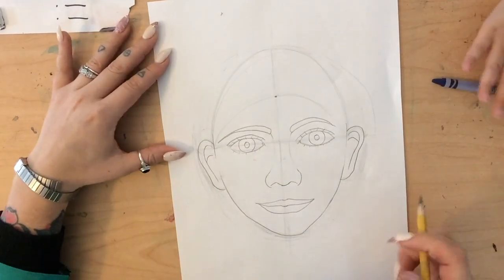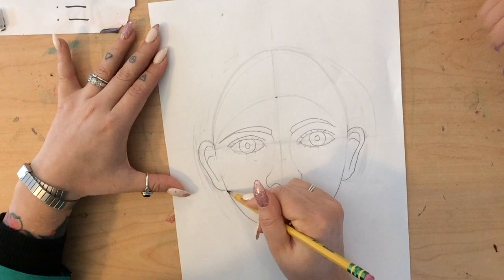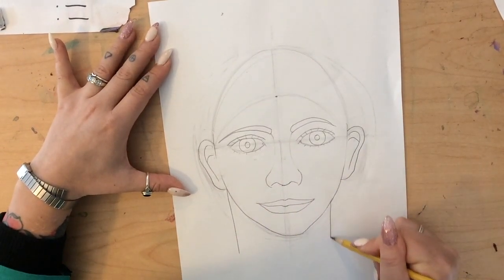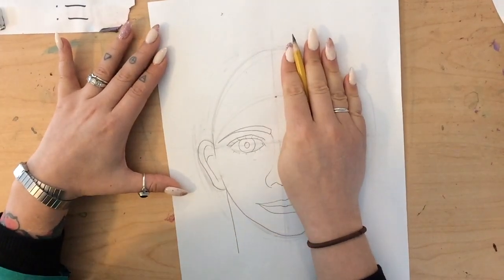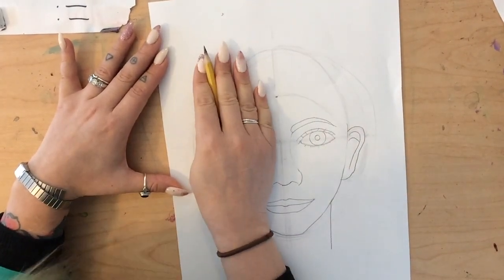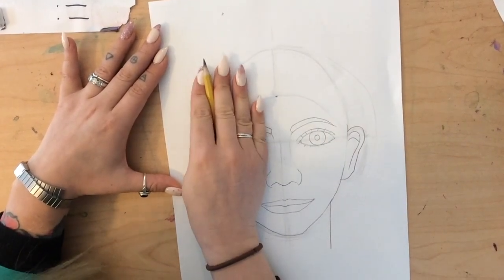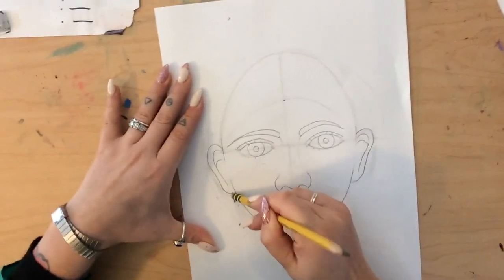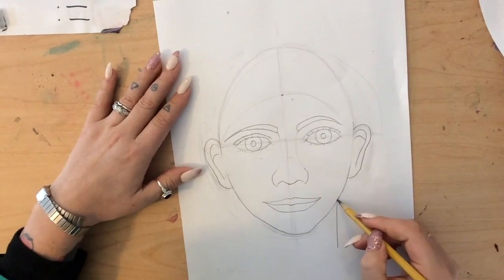Next is the neck, and the neck is something that people tend to draw a little bit too small. If you look in the mirror, you should notice that your neck actually connects pretty close to where your ear ends. Also, if you make your neck really thick, you're going to look more manly, and if you make your neck thinner, you're going to look more girly. So that is something that you can adjust depending on your neck size and how you look inside of the mirror.